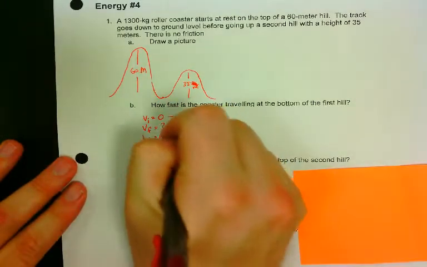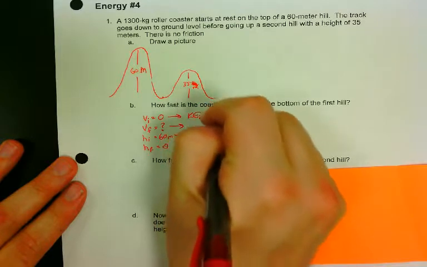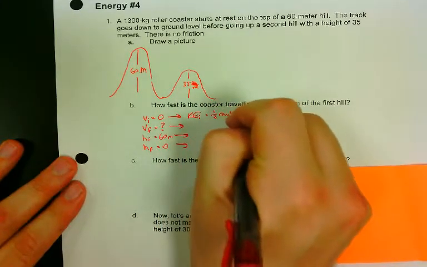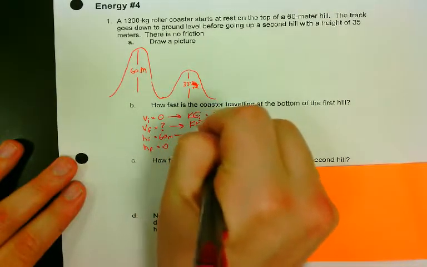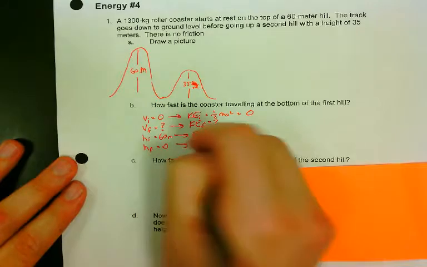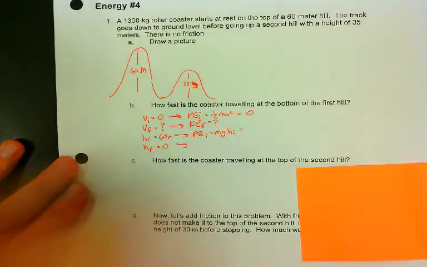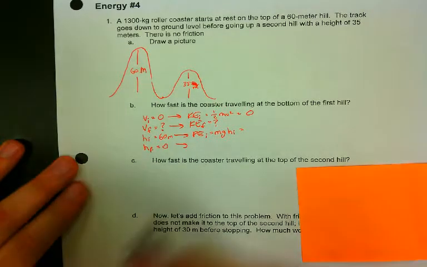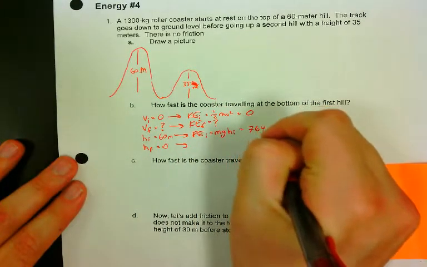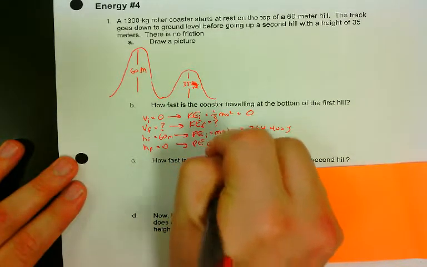So remember, what we're going to do is every time we have a VI, I'm going to calculate a KEI. So 1/2 mv squared. Well, this is 0, so it's going to be 0. We don't know KEF. HI, we're going to do PEI, which is mghi, or 1300 times 9.8 times 60. So I'm getting 764,400 joules, and the PEF is going to be 0.